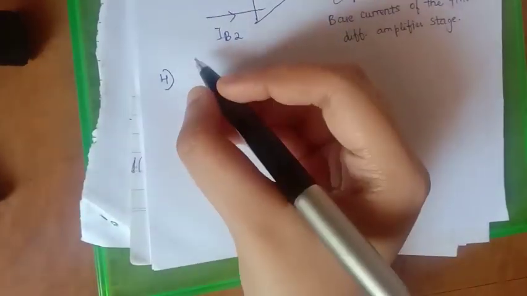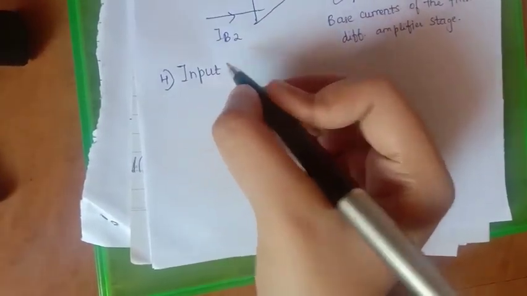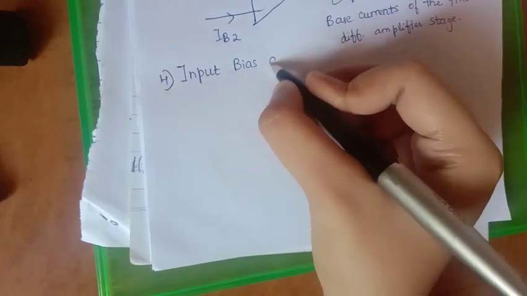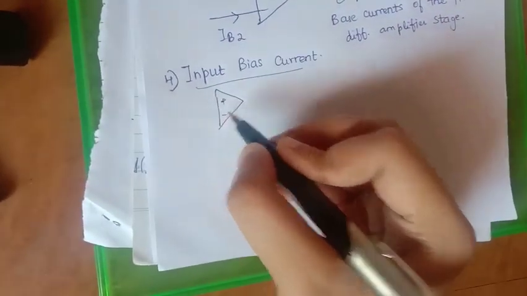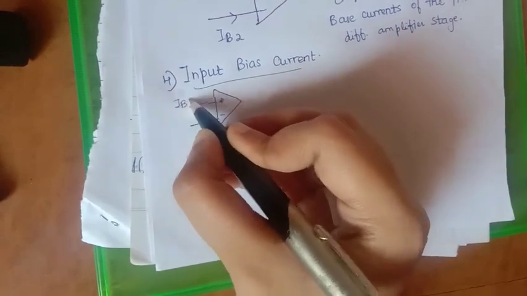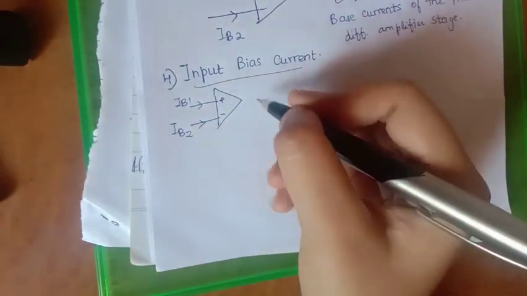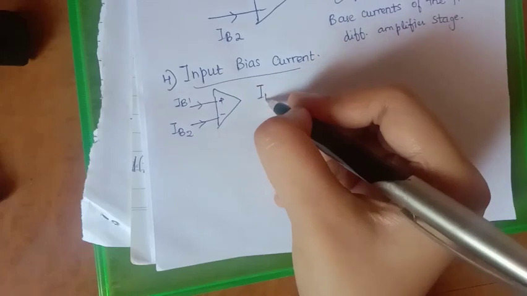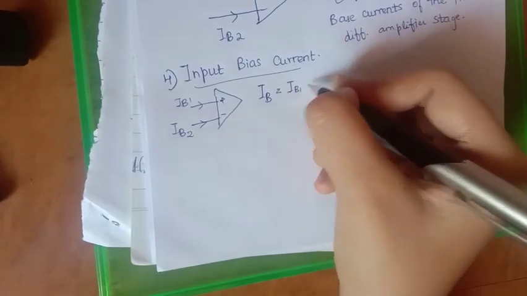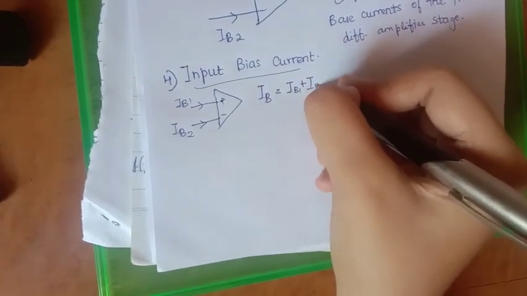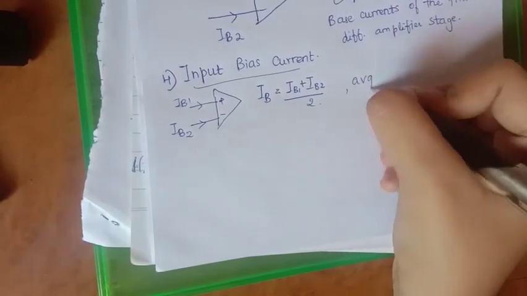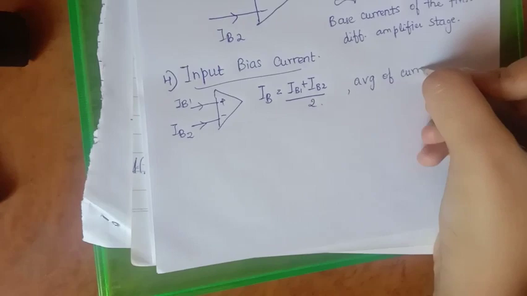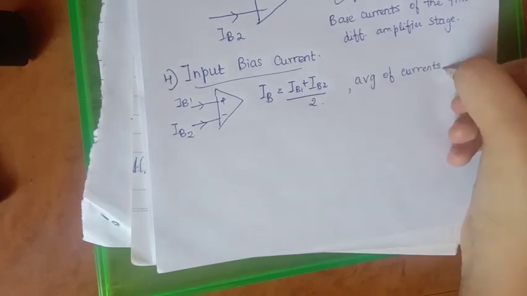Next, we are going to see the input bias current. It is nothing but the average of the currents that flow into the inverting and non-inverting terminals of the op-amp. Average in the sense we add these two currents, IB1 and IB2, and divide by 2. It represents the input bias current. That's the average of the base currents.